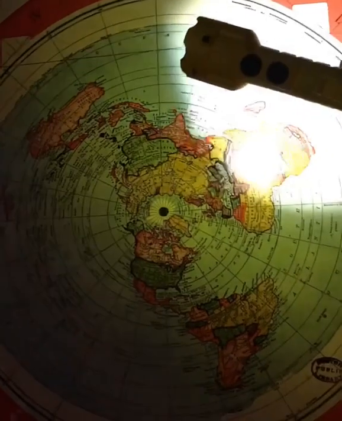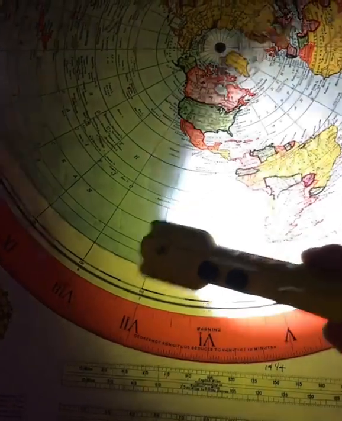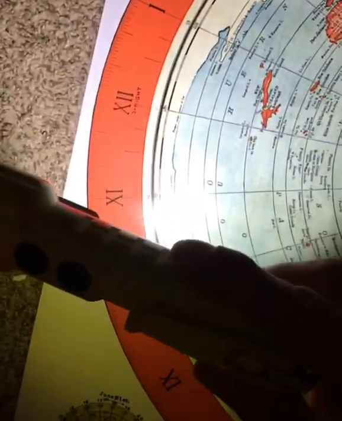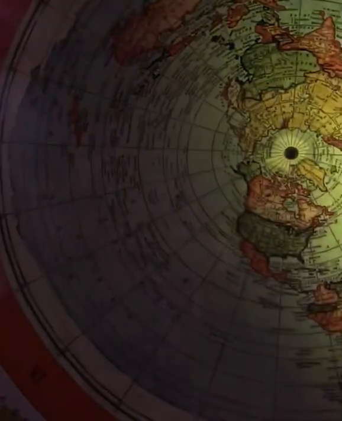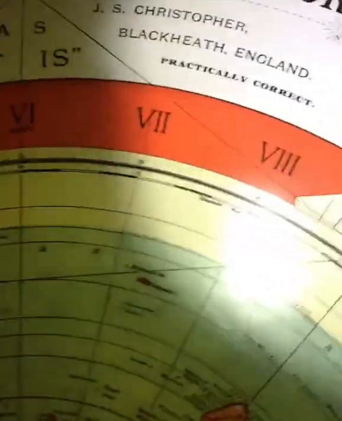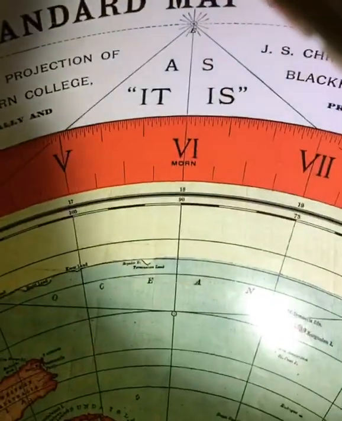So let's say from morning all the way around here to evening. Well, over here it's midnight. That's why it says midnight there, because it's dark there. The sun is on this half of the earth, and then when it moves to this half of the earth, this half over here is dark. That's why it's numbered the way that it's numbered: morning, noon, evening, and night, midnight. All the ancients knew this for years and years. And that's why this map, if you look at the very top, says scientifically and practically correct as it is.